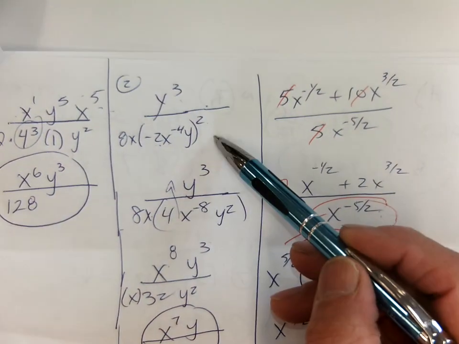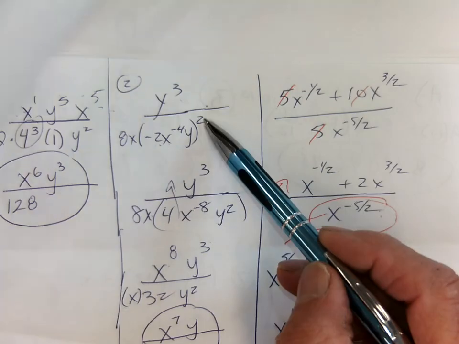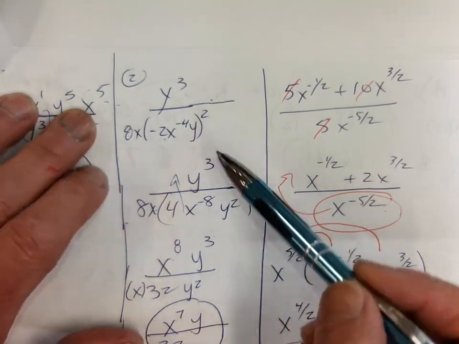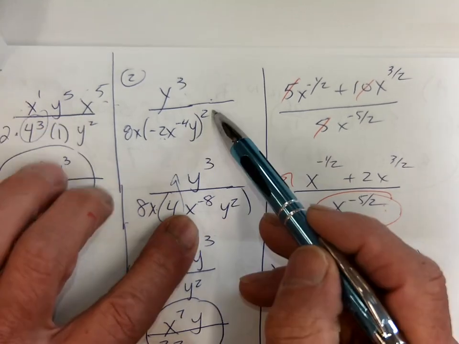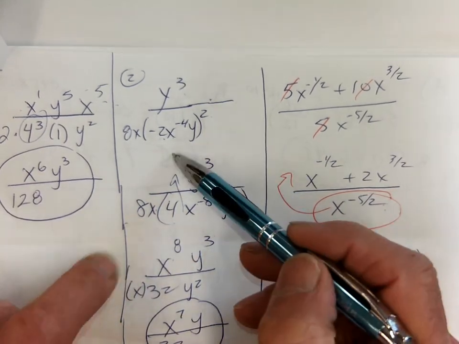Number 2, I did the same thing. I brought this whole term down because that was negative. So I brought the whole term down. After I brought the whole term down, then I made that a 4, because negative 2 squared. I made that a negative 8, because I'm multiplying exponents of y squared. And then I brought up the x to the negative 8.